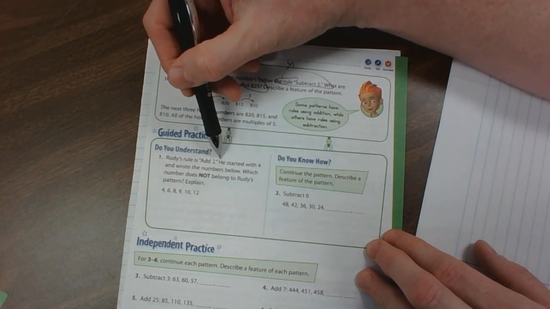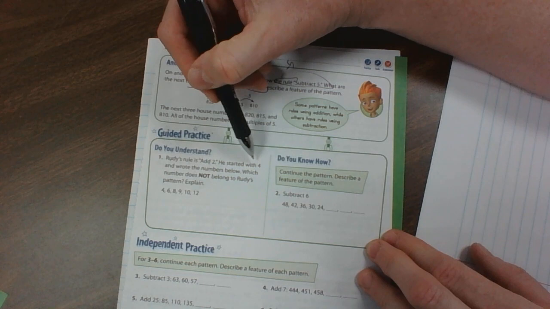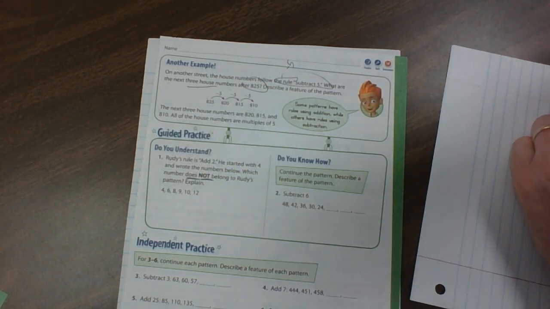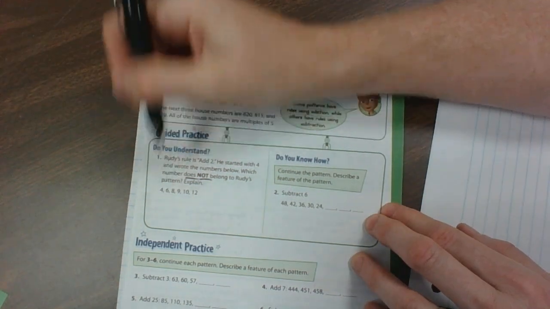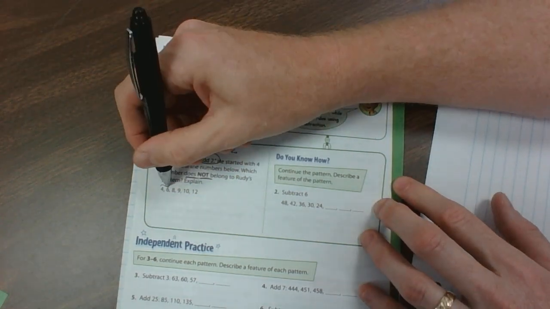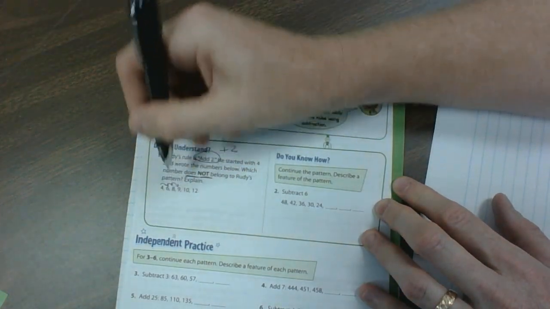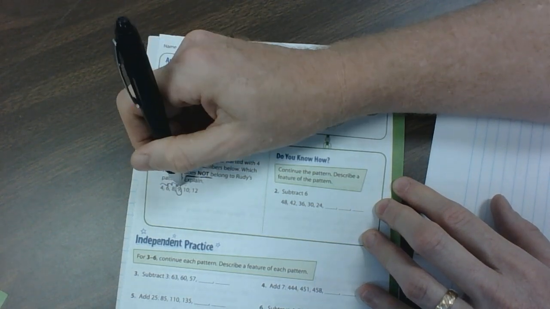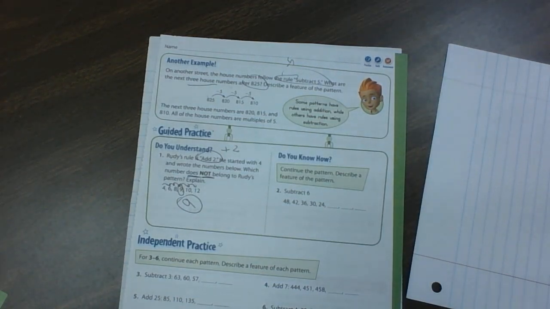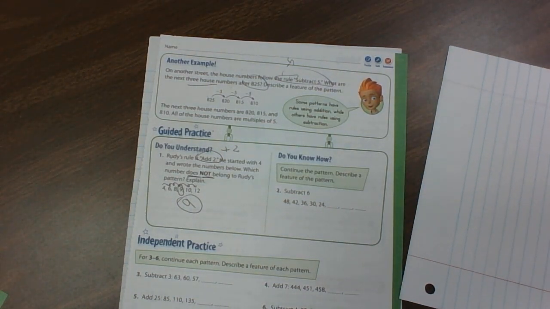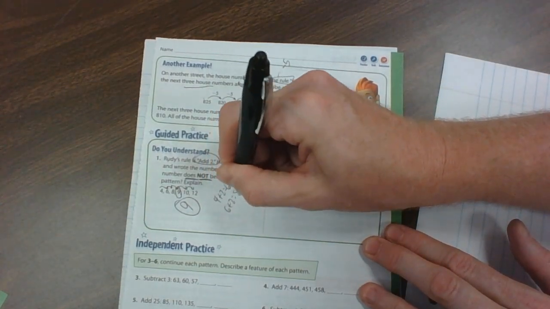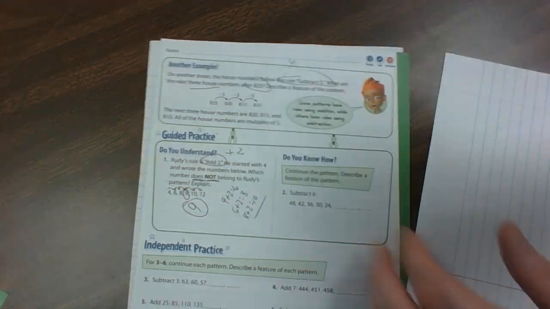Rudy's rule is add 2. He started with 4 and wrote the numbers below. Now here's where they're going to flip the switch on you guys. Now they're going to ask you to look at it a different way. Which one does not belong to Rudy's pattern? So he said we're going to add 2. What's 4 plus 2? 6. Plus 2, 8. Plus 2, 10, plus 2, 12. The number that does not belong is the 9. The 9 is not going to work there. So again, 4 plus 2 is 6, 6 plus 2 is 8, 8 plus 2 would be 10, and so forth.